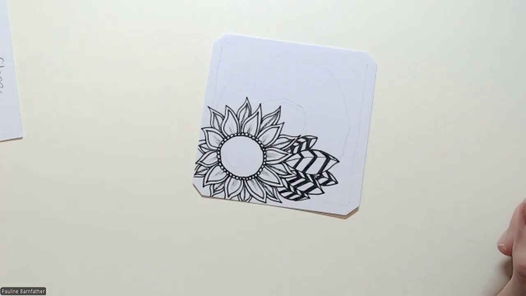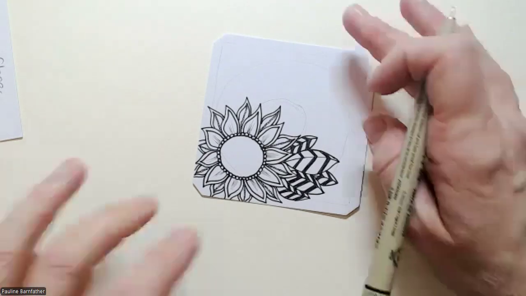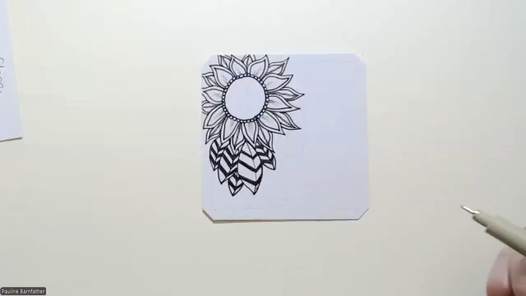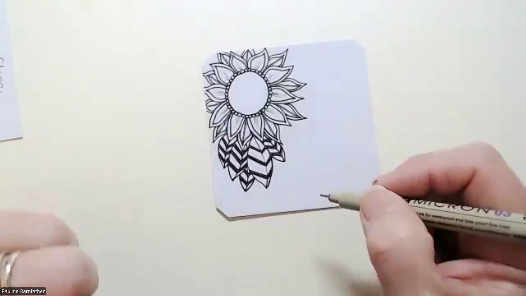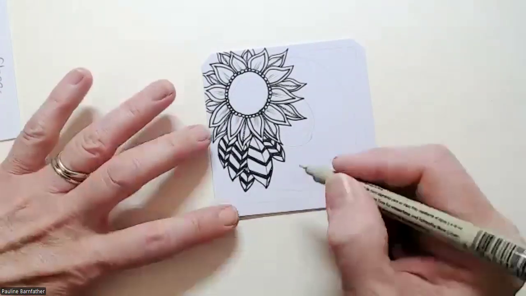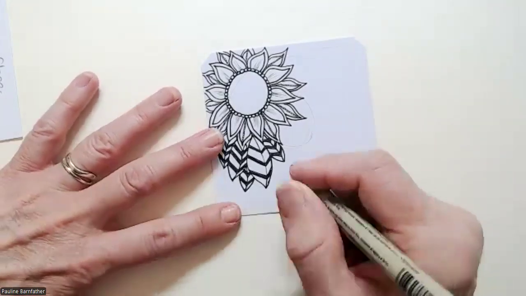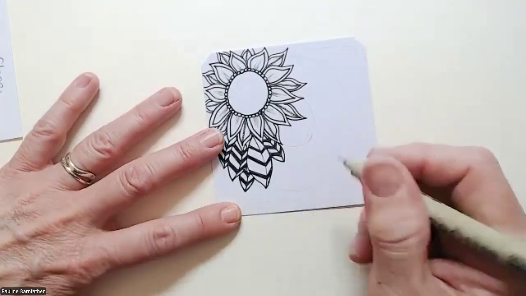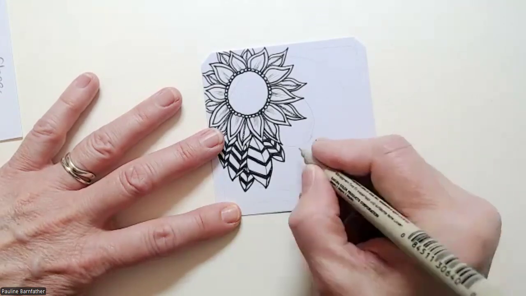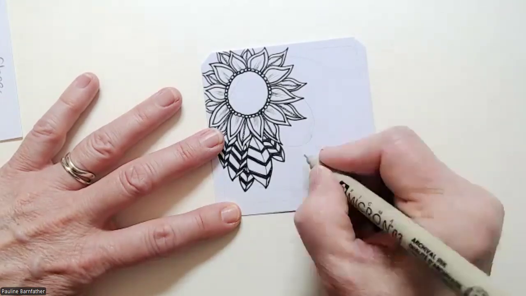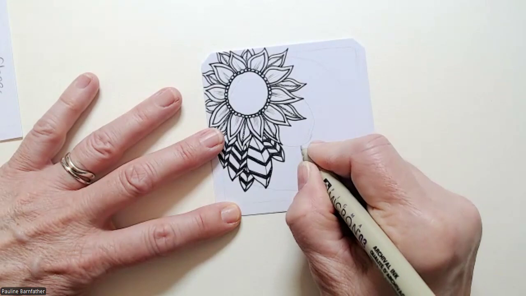So now I'm going to add the little orbs to create, like we've got little Christmas decorations on here. The orbs were basically just a couple of circles, or orbs, I call them, so you don't feel you have to do a perfect circle.